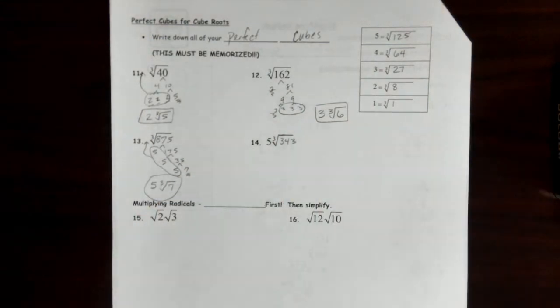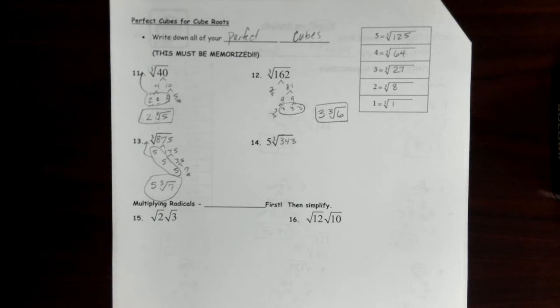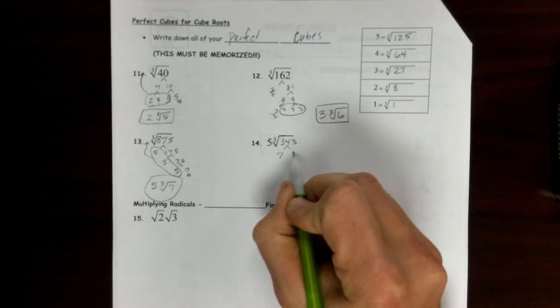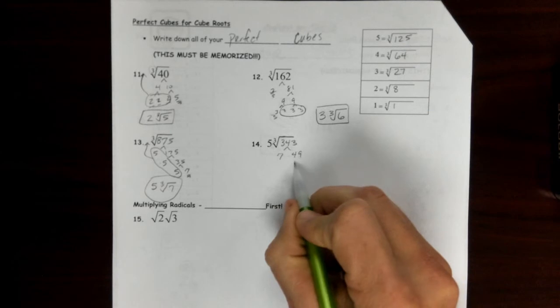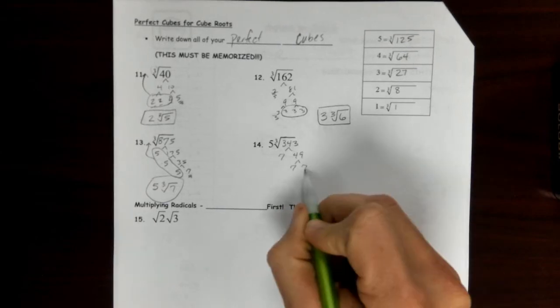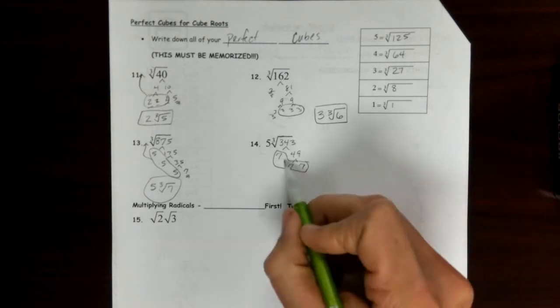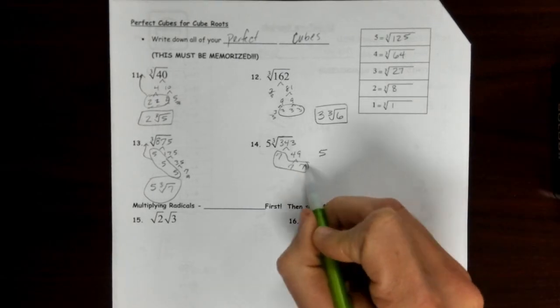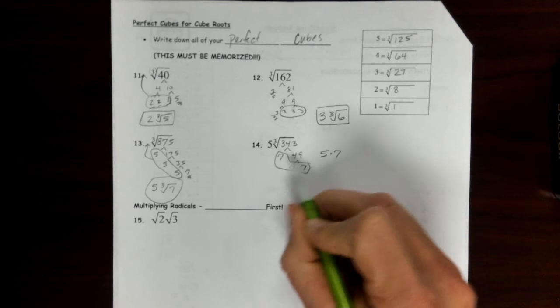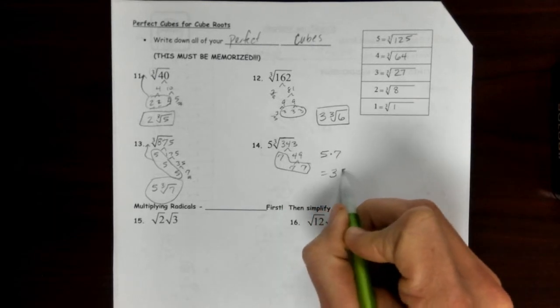Same thing here, we're looking at 343. We know it's divisible by 7, excuse me. So we get 7 and 49. 49 is also divisible by 7, 7 and 7. So we have that coming outside. So outside we have a 5. We also have a 7 outside now with nothing left. So 5 times 7, 35.